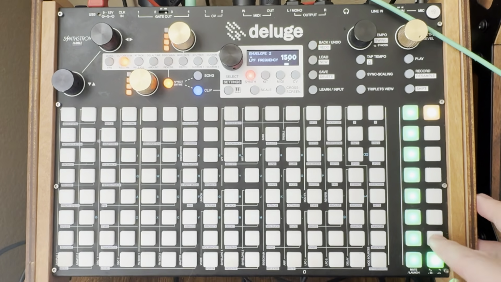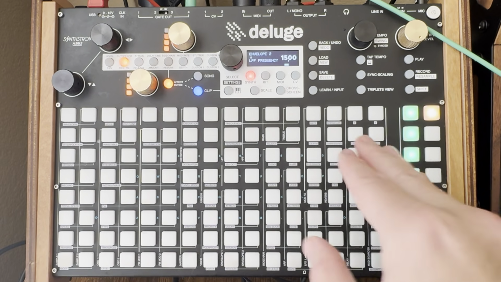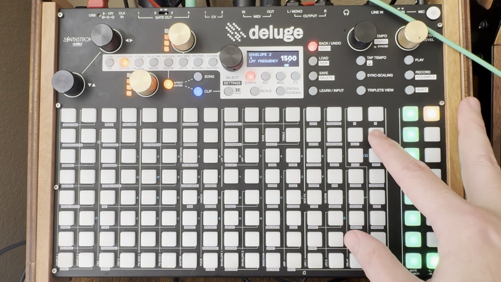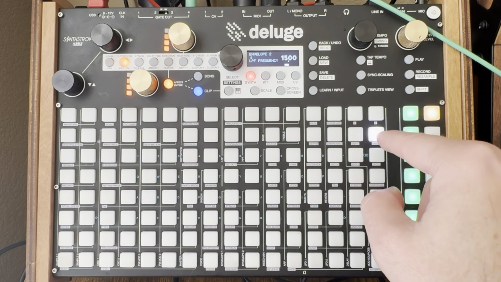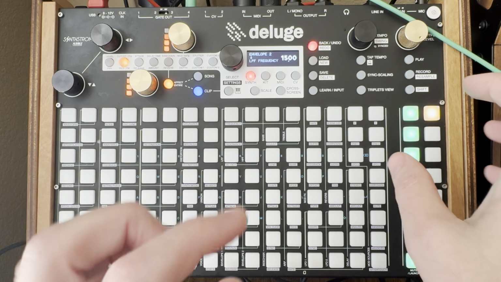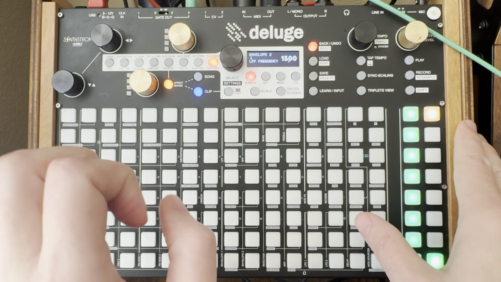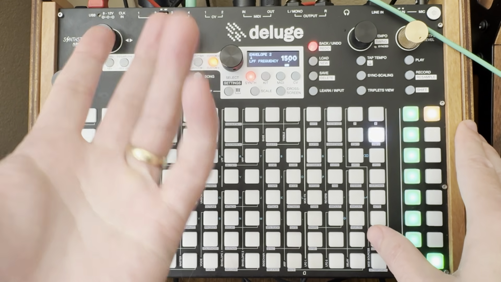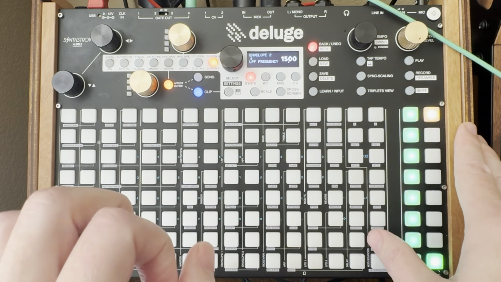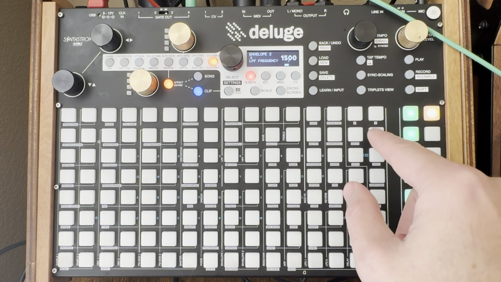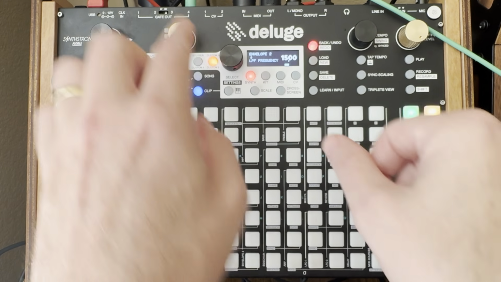And again, I don't know the exact value that I want here. We're going to have to figure that out as we build the patch, but this is also something that I think I'm going to want to automate, how much the envelope is opening up that filter. So I'm going to go over to custom 2 and 3 here. You could do this on any of them, but I don't think I'm going to use these ones for this patch. So I'm going to assign this envelope attenuator to this knob.